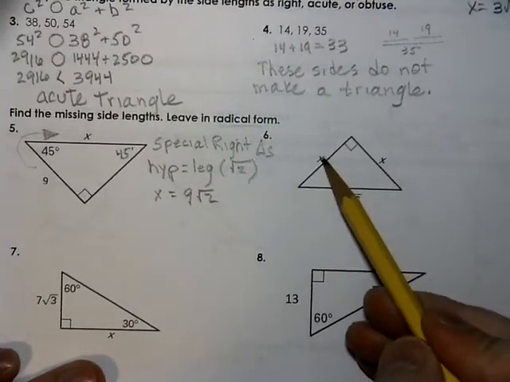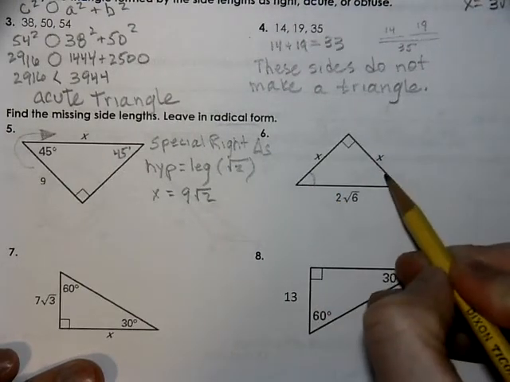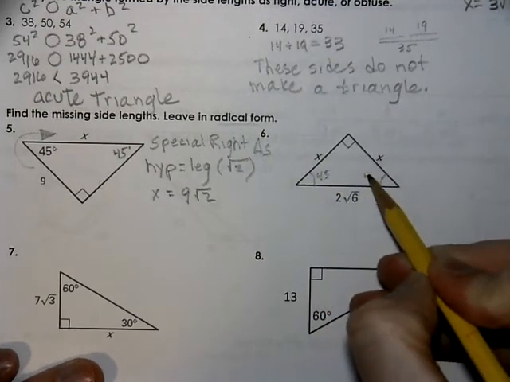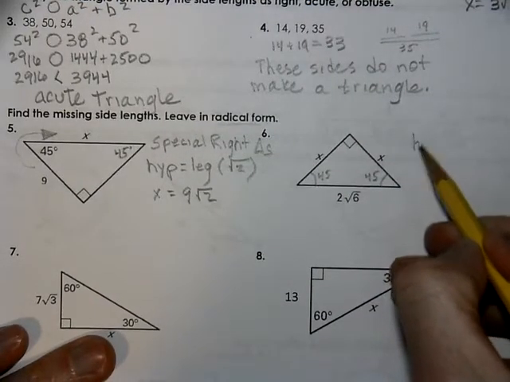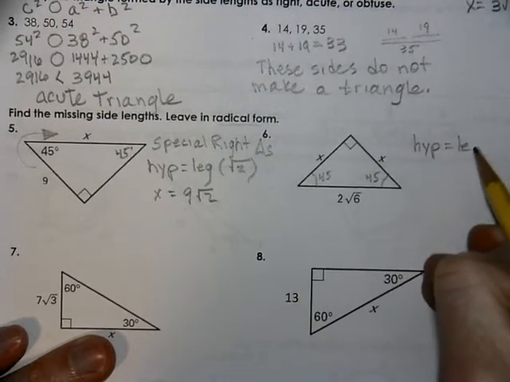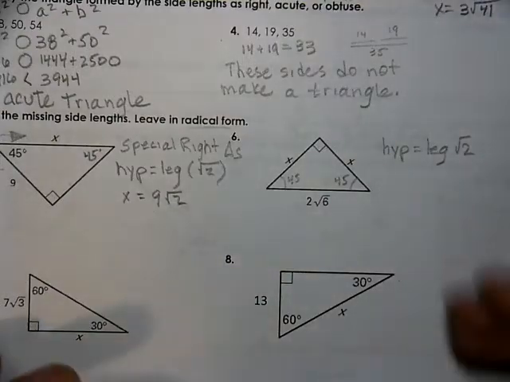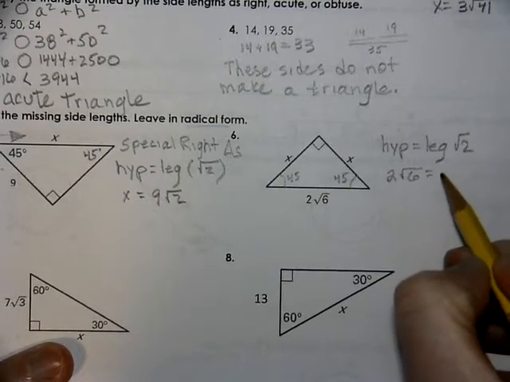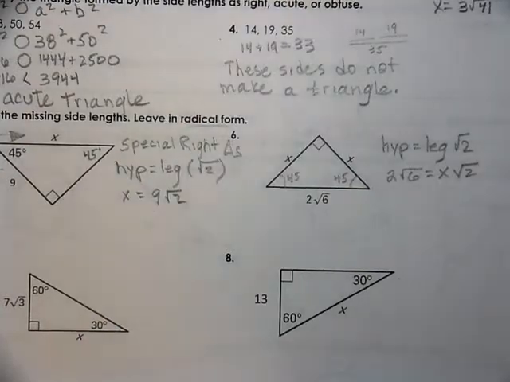Now with this one, we see that the two legs are the same length. So if the two legs are the same length, we know that the two acute angles have to be the same measure, which are both going to be 45. So this is a 45, 45, 90 triangle. So we're going to use our formula of hypotenuse equals leg times root 2. Our hypotenuse is 2 square root 6. The leg, we don't know its length, times root 2.